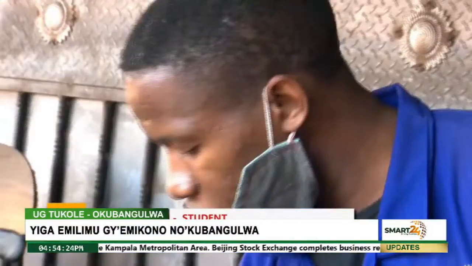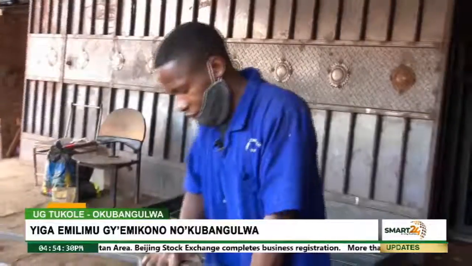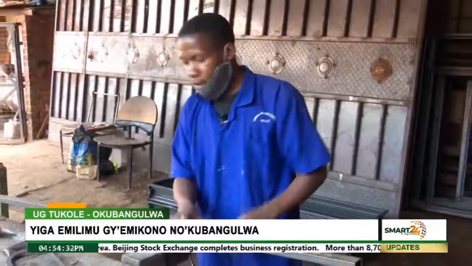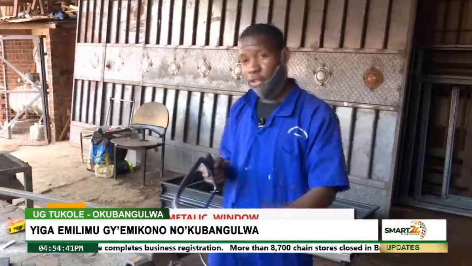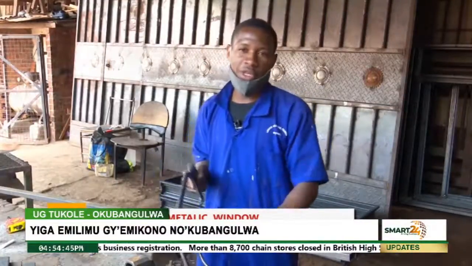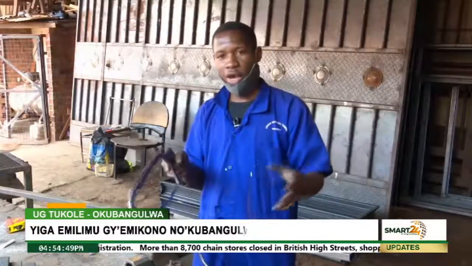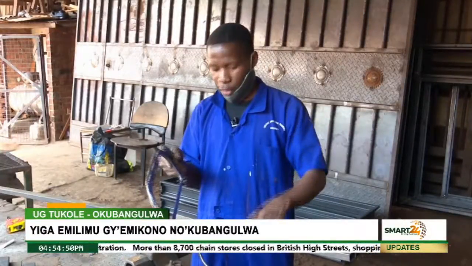I have to put it just nearer to the vise for proper firmness. I tighten it. Then after that, I have to get my tool called the axle. This axle is the cheapest tool, which is used in most of the workshops, even outside. There are also some machines used for cutting, but we are going to use our axle to cut.